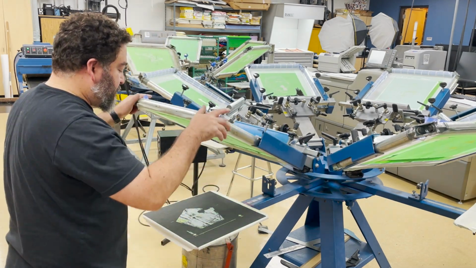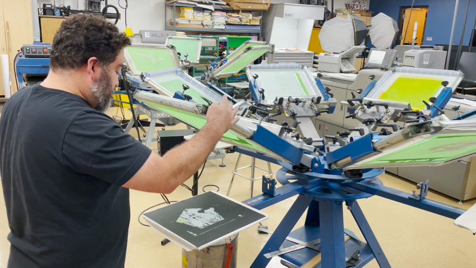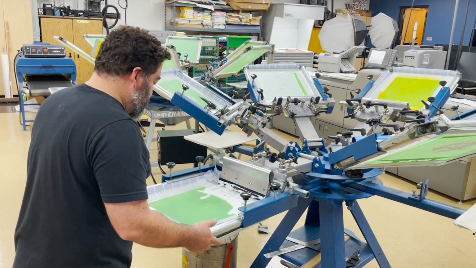Keeping that 65-degree angle is imperative here. On top of that.